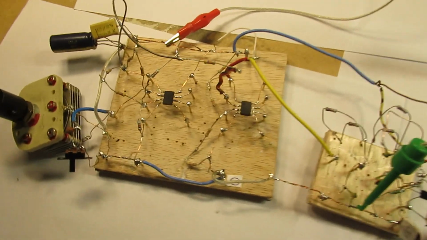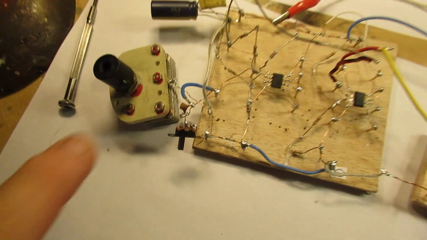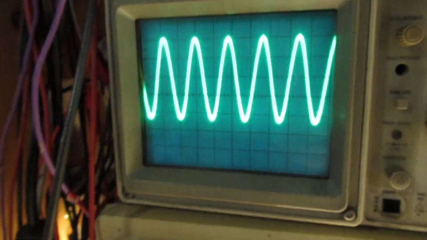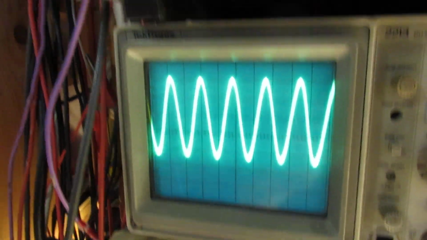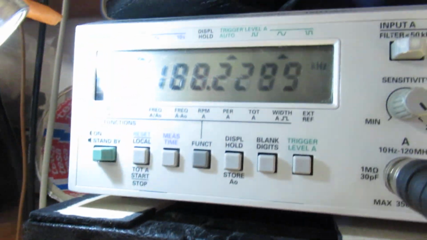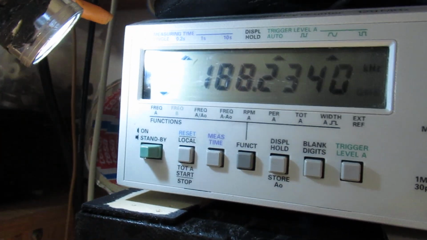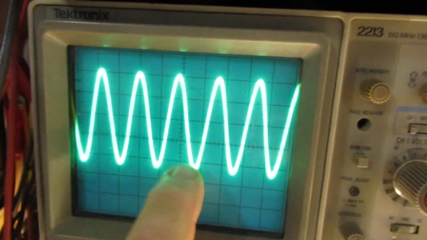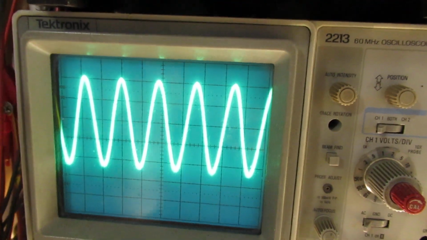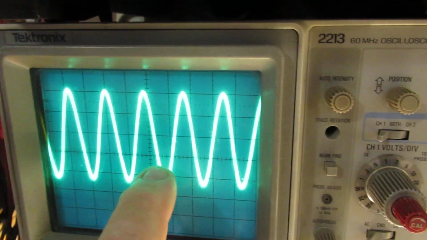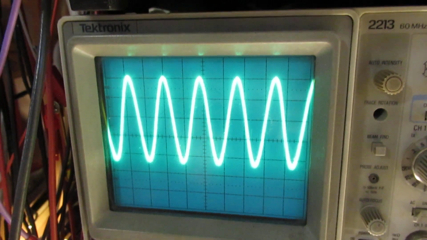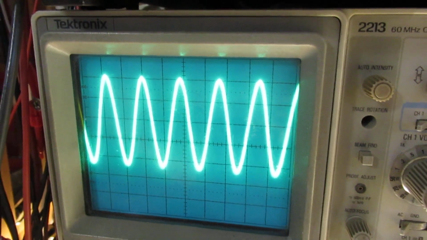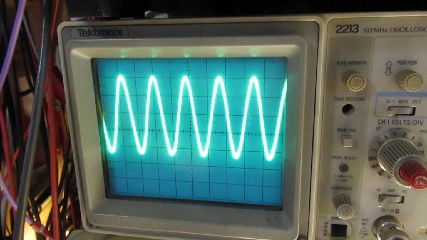So I was panning over. Here is the capacitor that sets the frequency, and now we are on 188 kilohertz, kilocycles. The waveform is pure. I had to do quite a few experiments to get it as pure as possible, but anyway, it has to do with the 3-pole filter or 2-pole filter. That's perhaps interesting to tell.